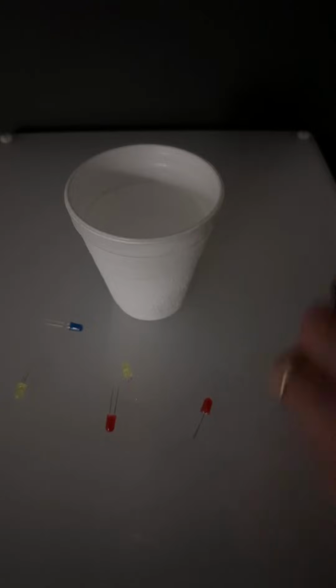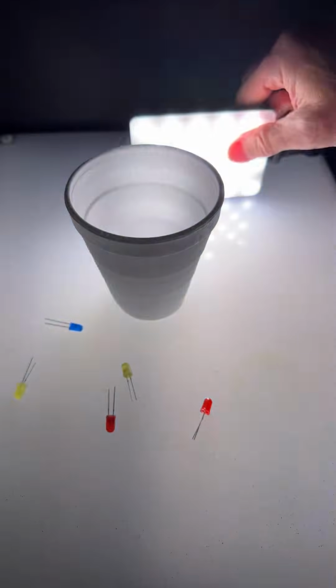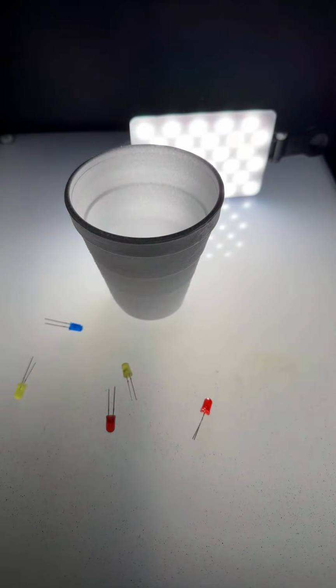Let me just get this light on so I can see what I'm doing here for a second. People want to see the blue one. The blue one is subtle. I'm just going to warn you ahead of time, okay? I do have green. We'll do that next, okay?